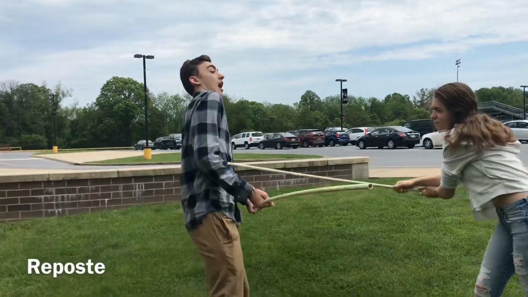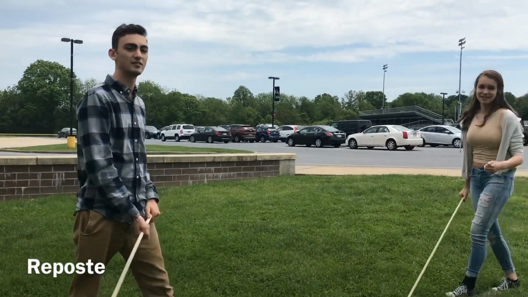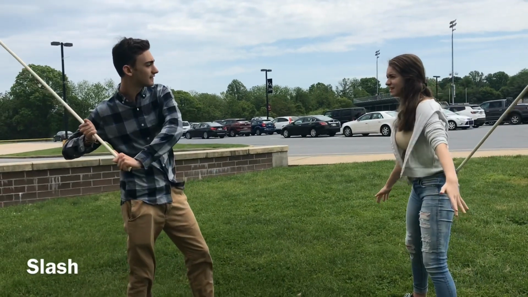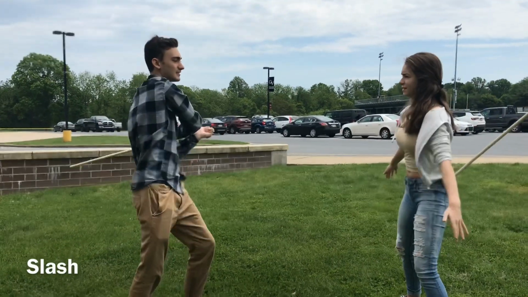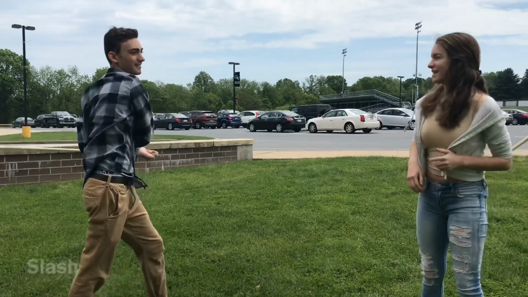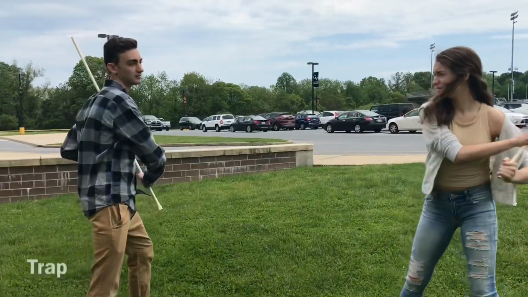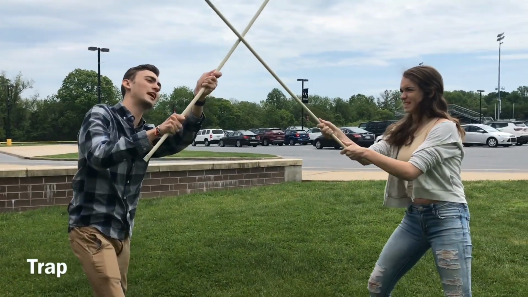A riposte is a return attack made by a defender immediately following a successful parry. A slash is an attack made with the edge of the blade that is avoided. The most common are horizontally at head level, horizontally across the midline, and diagonally. A thrust is an attack made with the point of the weapon. A trap is any technique that immobilizes an opponent's limbs and/or weapons.